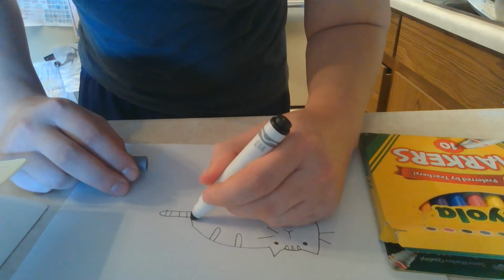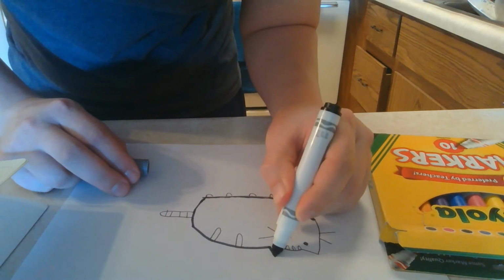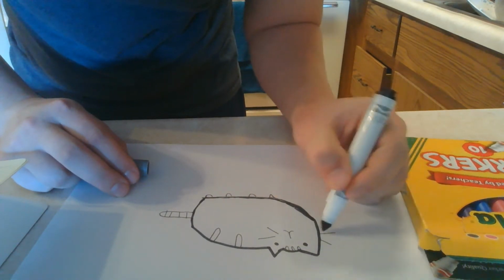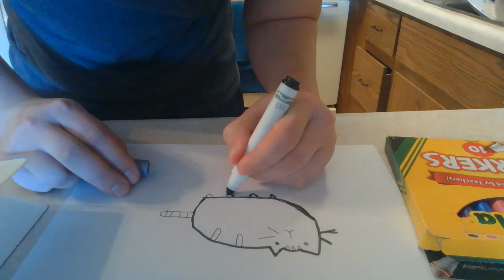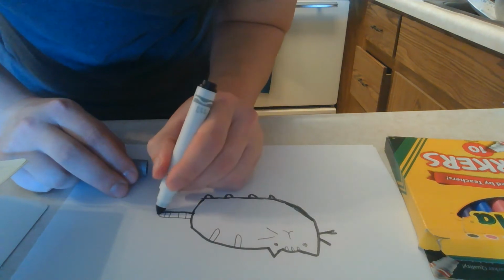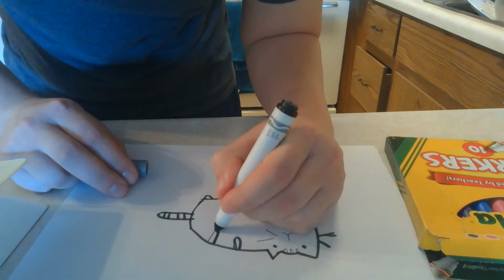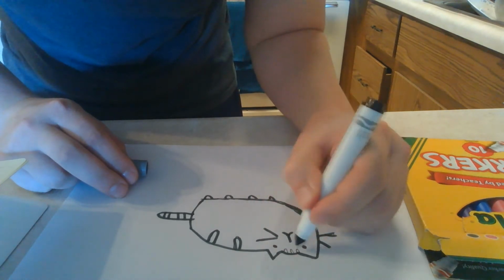I'm going to stay in the lines a little bit. I'm just going to trace them. Give them the outline that I want. It's not going to look exactly like Pusheen the cat, but I did a little variation anyway. Tail. Back. Whiskers. Face.